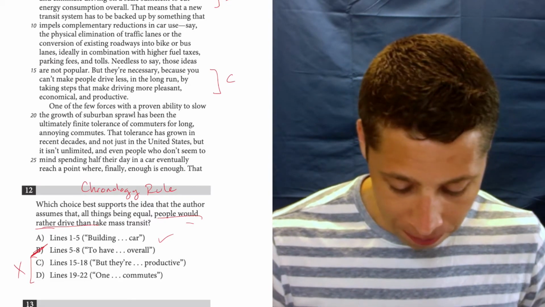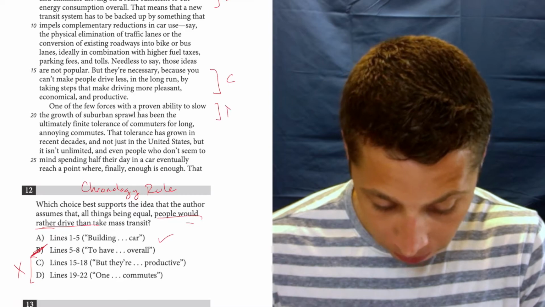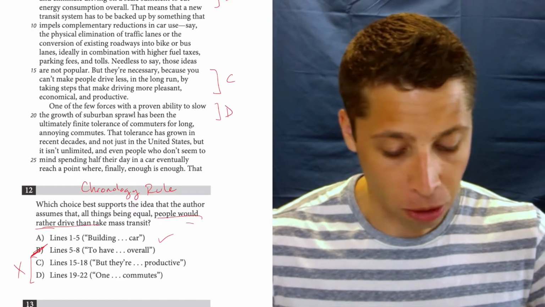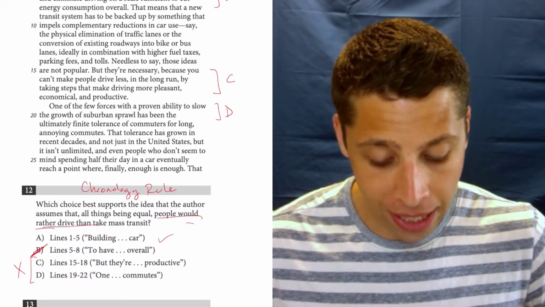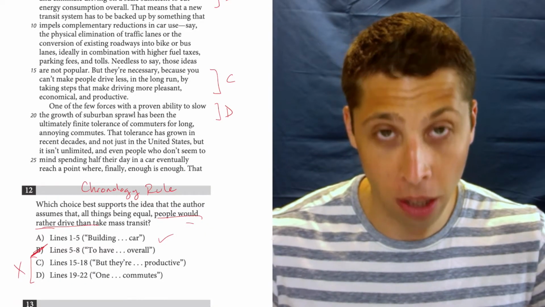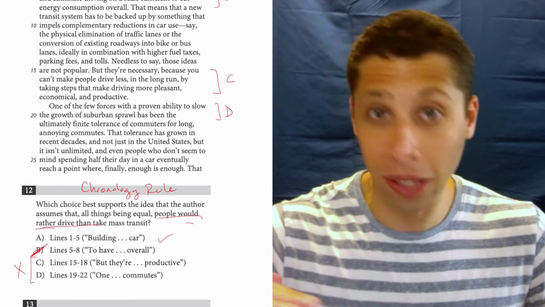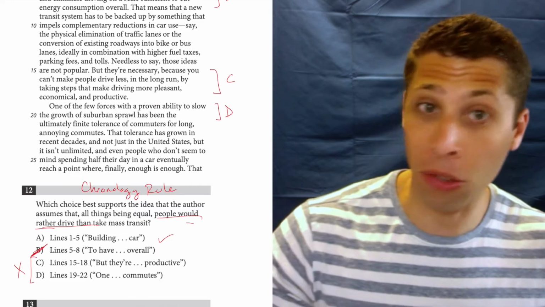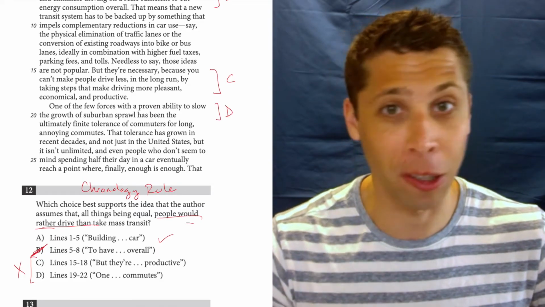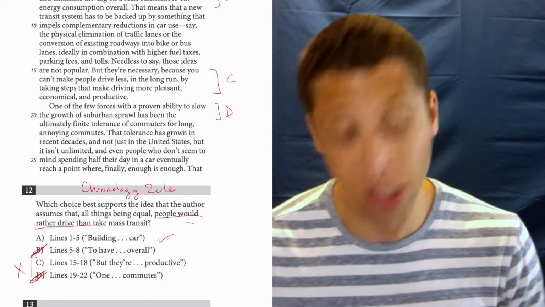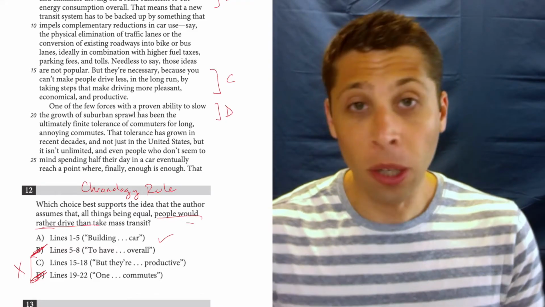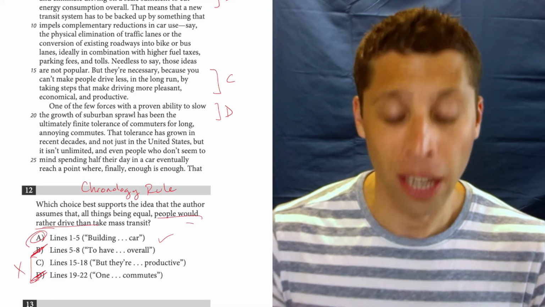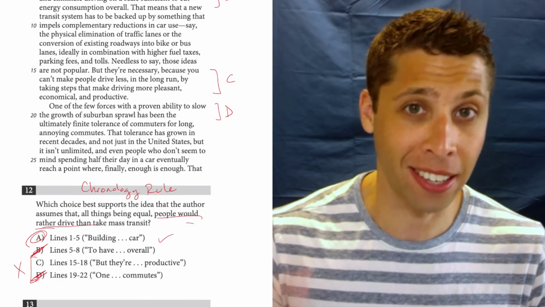But let's look at D. 19 to 22, it's right here. "One of the few forces with a proven ability to slow the growth of suburban sprawl has been the ultimately finite tolerance of commuters for long, annoying commutes." So that says what they don't like. They don't like long, annoying commutes, but that could be a drive, that could be mass transit. They're not getting specific there, so this is not necessarily talking about driving. So here we go. I would feel very confident picking A here, and that is the answer. It matches the exact ideas in the question.